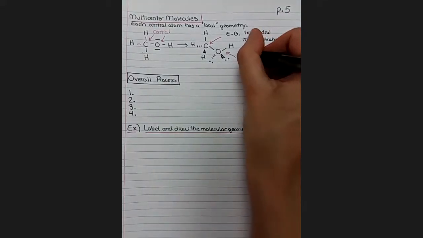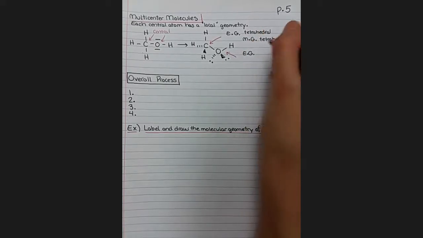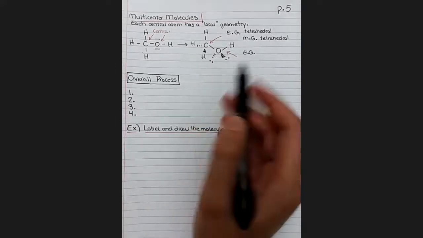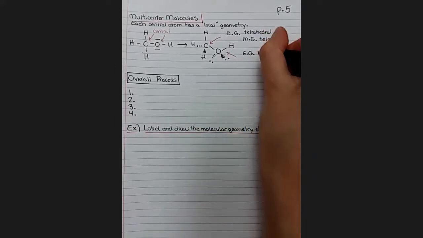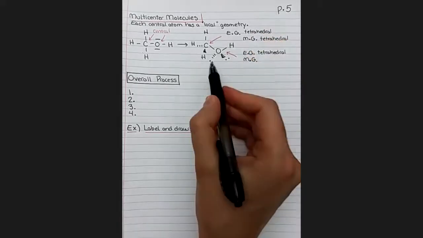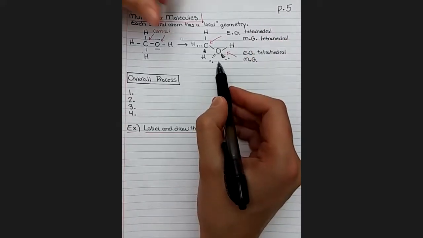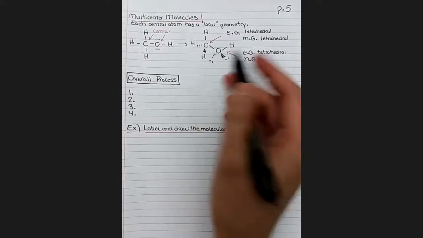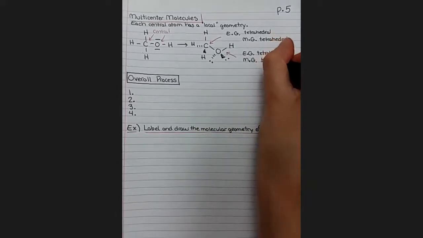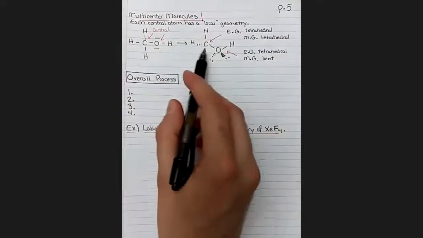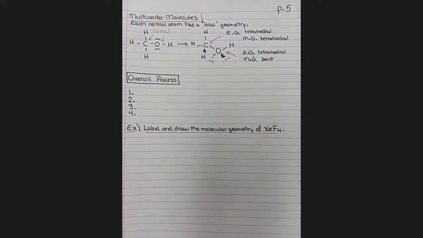For the oxygen, we said oxygen also was tetrahedral because it had 1, 2, 3, 4 electron groups. But its molecular geometry is going to be different from the carbon because 2 of those groups are lone pairs. And for lone pairs, we are going to name only the bonding pair shape, which we call bent. So that is all the information we need to know at this point about multicenter molecules.